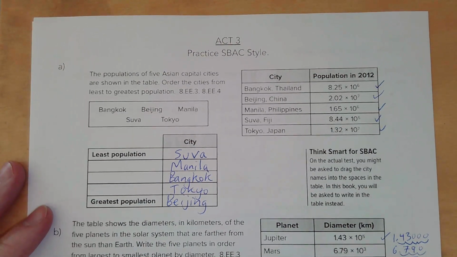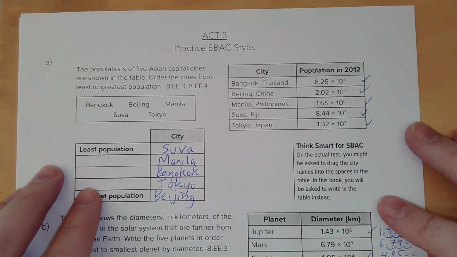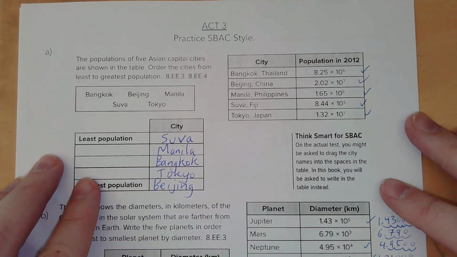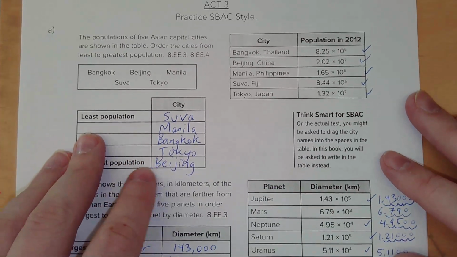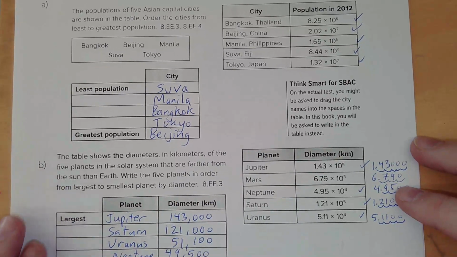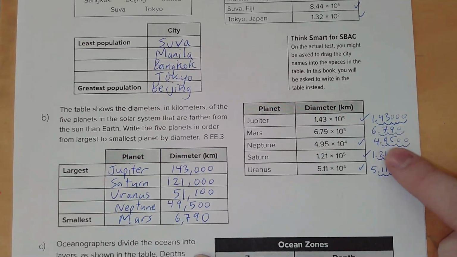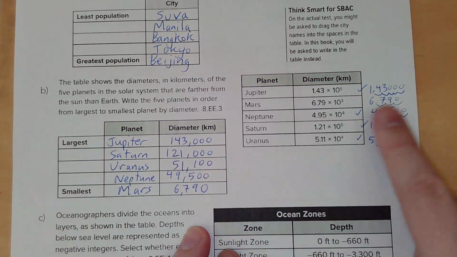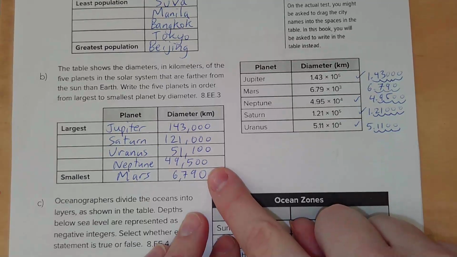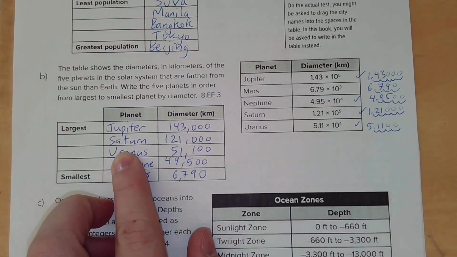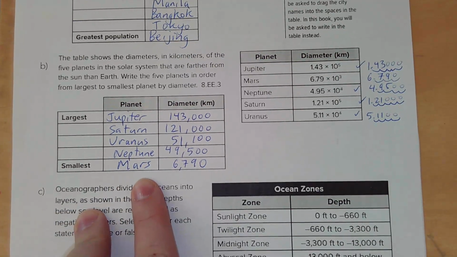All right, legends, it's time to go over the answers. I'm going to just go ahead and show the answers slowly. Check your work for number 1, or letter A. It should have been Suva, Manila, Bangkok, Tokyo, and Beijing. For letter B, it's a good idea to rewrite the number. Actually, it requires you to. So move your decimal over 5 places, 3 places, or 4 places, and see that the order should have been Jupiter, Saturn, Uranus, Neptune, and Mars.